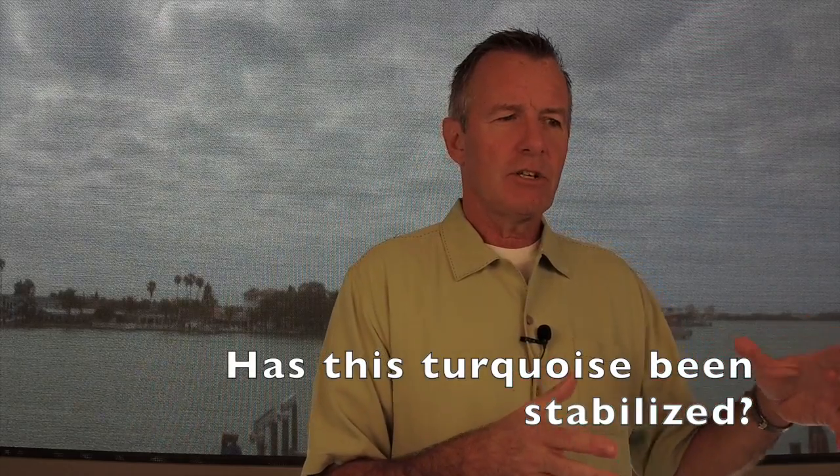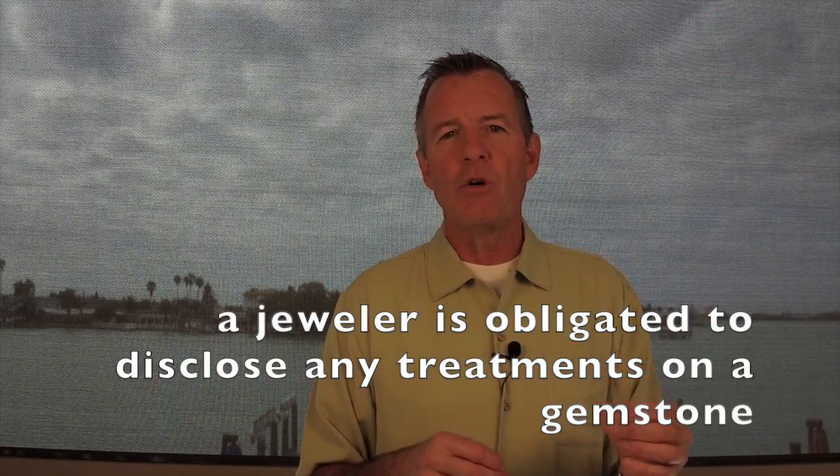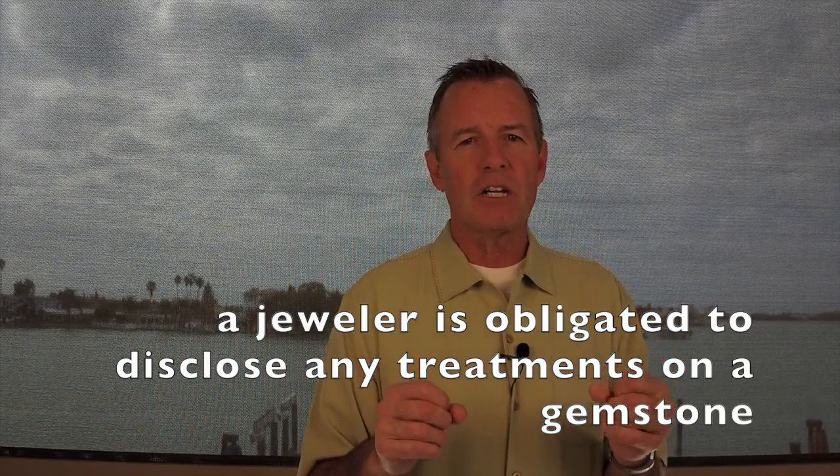Has this turquoise been stabilized? And you see them get a little bit uncomfortable. Maybe they don't even know the answer to the question because they're not the one who mined it. And the truth of the matter is, you're supposed to disclose everything that you know about a gemstone. And that's why I always talk about what it means to stabilize turquoise and why that's a good word and it's not a bad word.